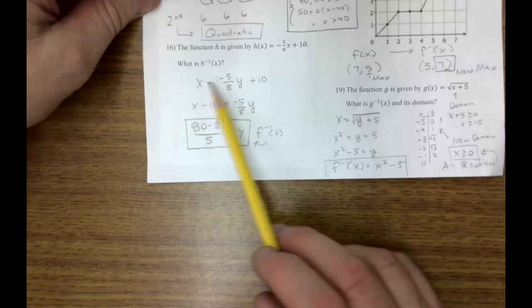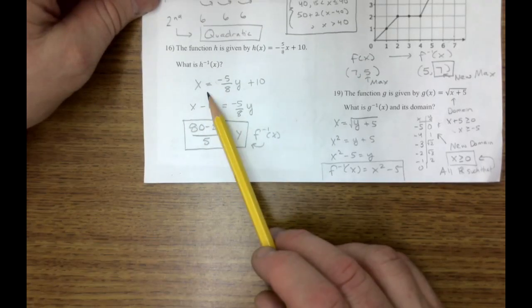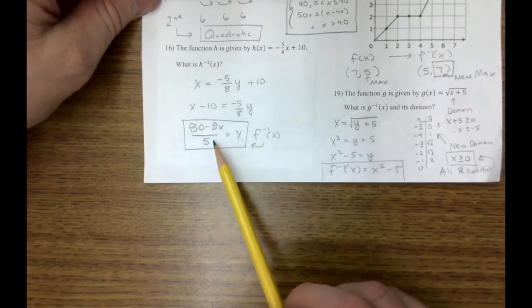Function here, switch the x's and the y's, and now solve for y. There's your inverse function.